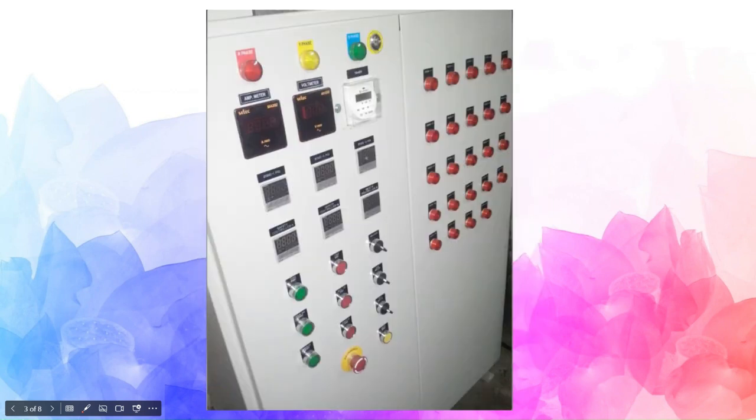In case of a control panel, the outside of the control panel looks something like this. There are multiple indications of different feeders and other signals. There will be multiple on off switches in one place only. There can be metering as well. So that's how a control panel looks.